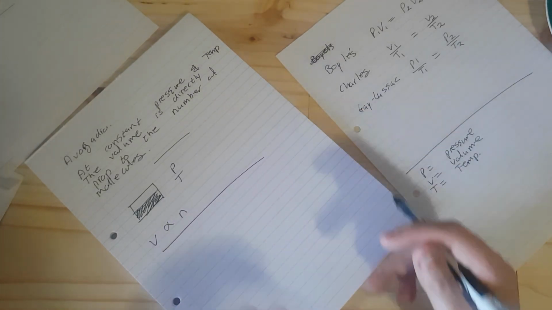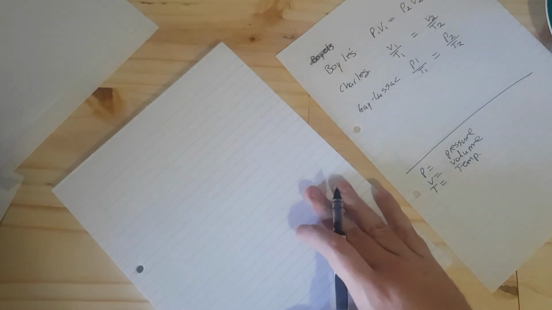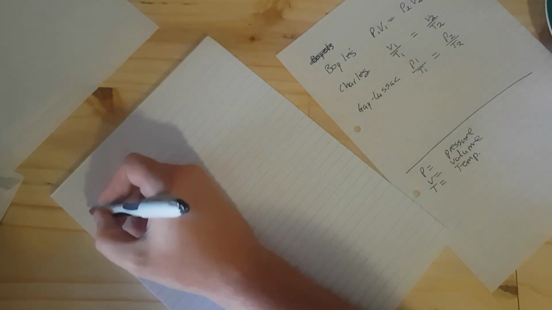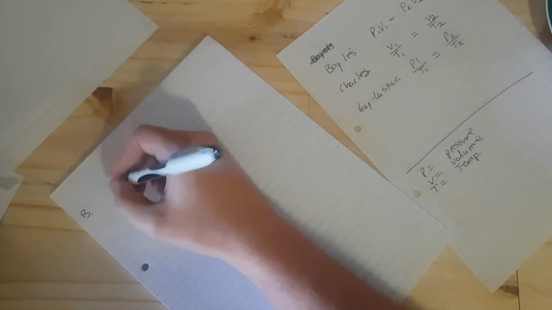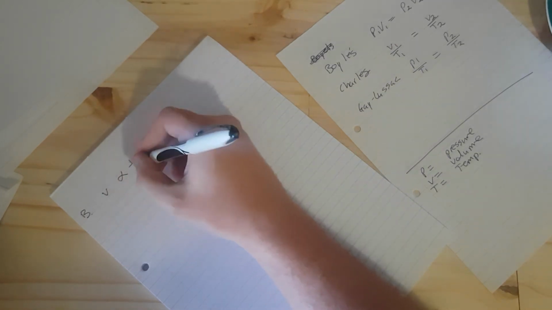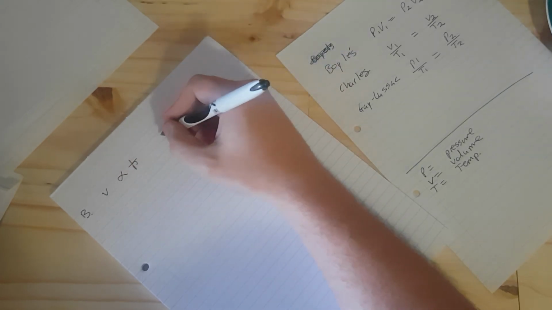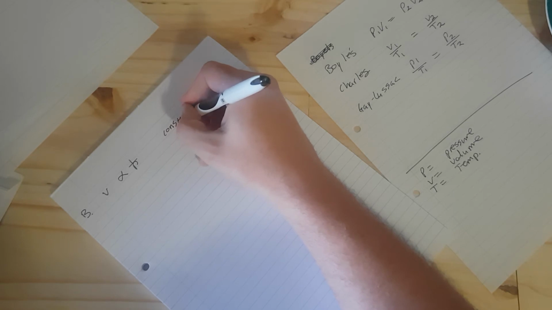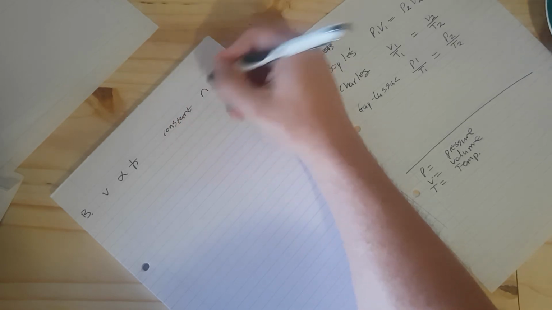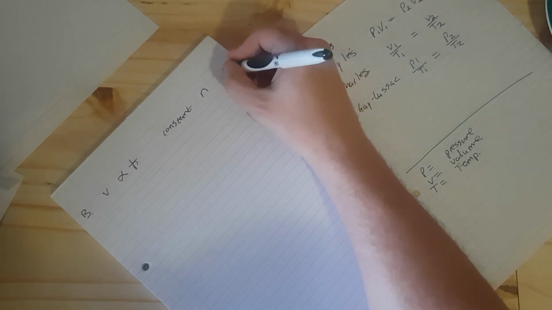Because we can now take everything we've done up to this point, and we can say that for Boyle's law, we said volume is inversely proportional to the pressure, if we have a constant amount of gas, N is the number of gas molecules, and temperature.